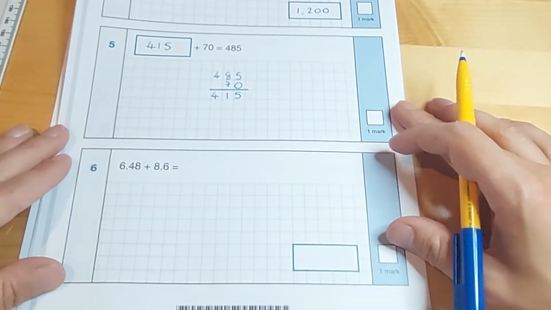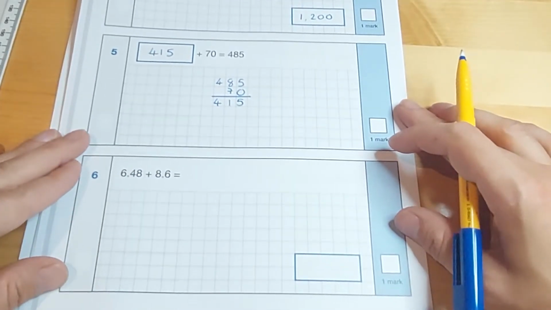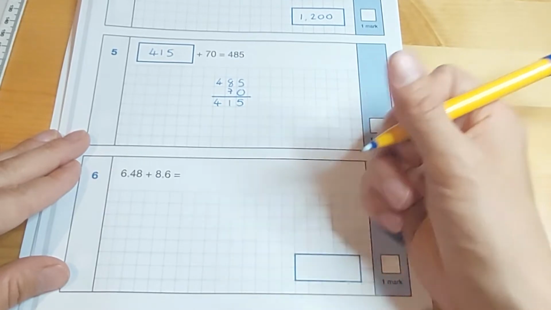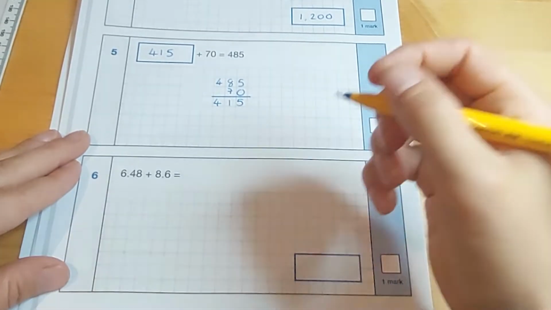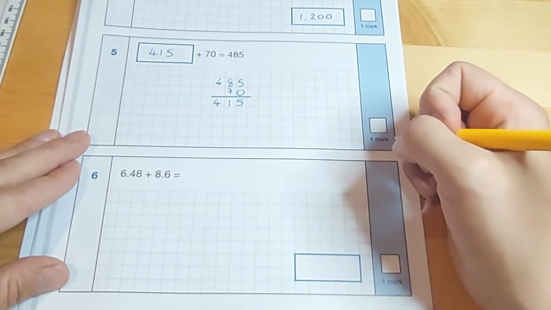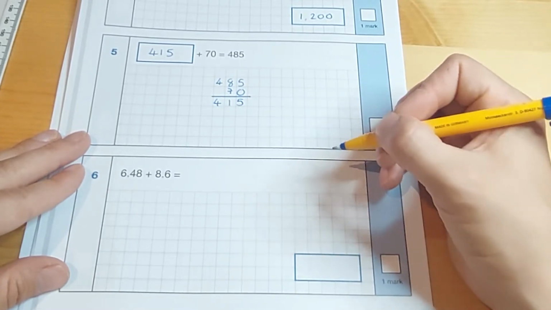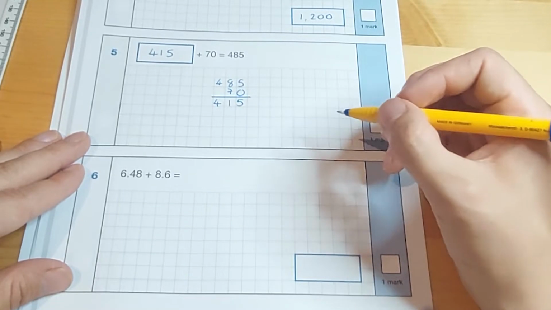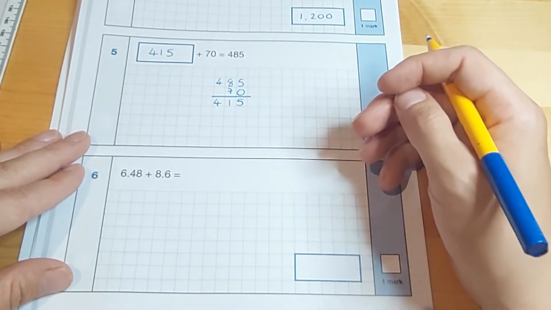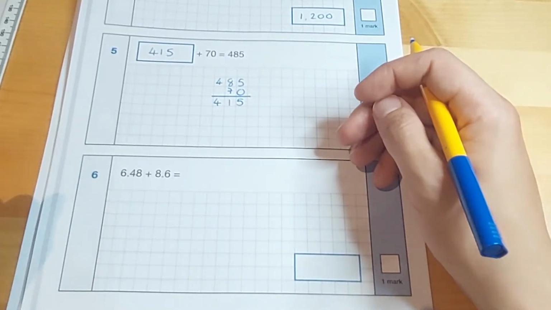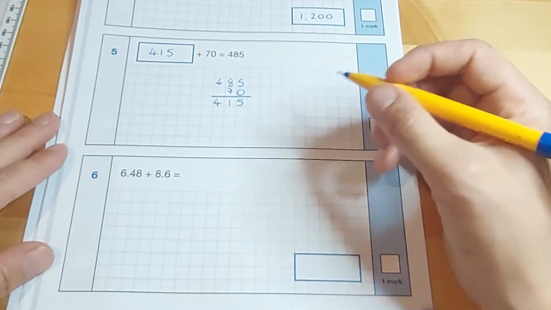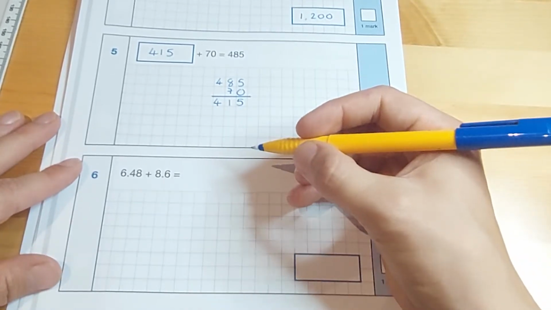Question number 6 is our first decimal question, and it is 6.48 plus 8.6. What I say to the children, it's really important when doing a question like this that we make sure we put the numbers in the right places. Because an easy mistake that lots of children make is they forget to put the zeros for where their placeholders should be. So I say, let's start with the whole numbers first.